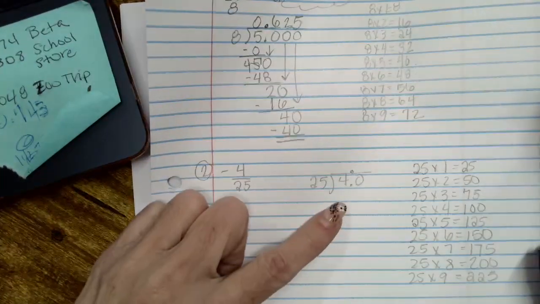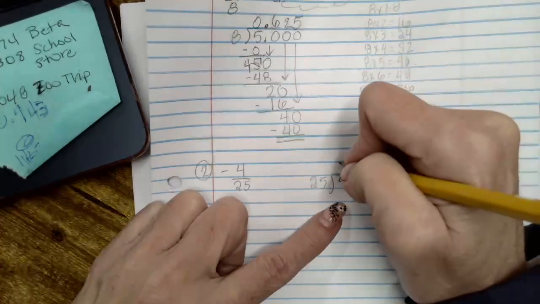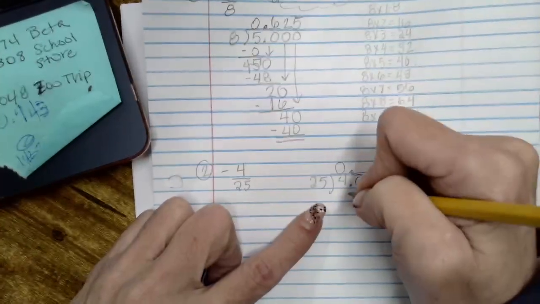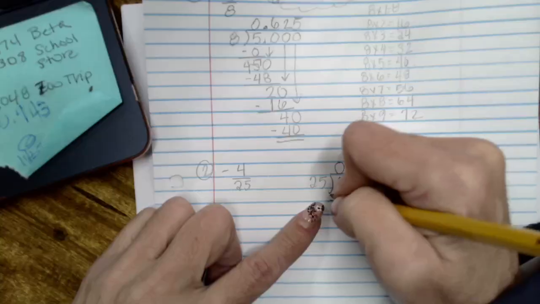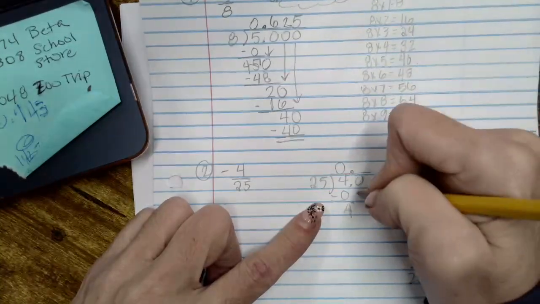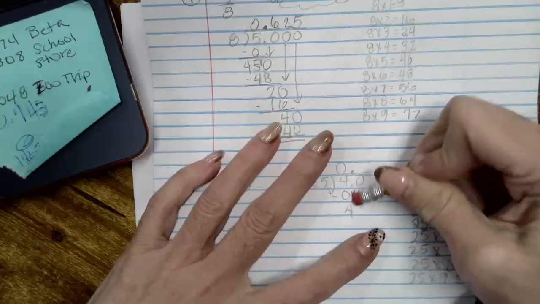Will 25 go into 4? No. So I'm going to put a 0 there. 0 times 25 is 0. Subtract, I come up with 4. Bring it down. Oop. Bring down my 0.